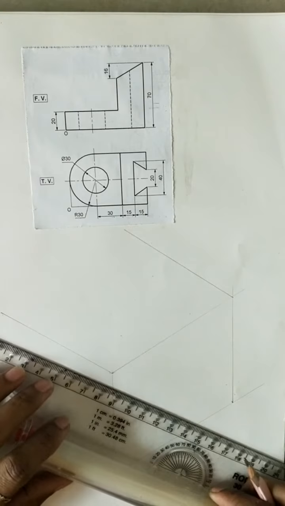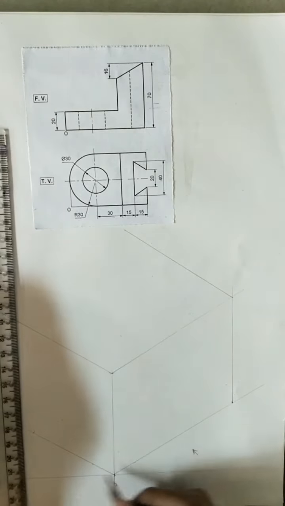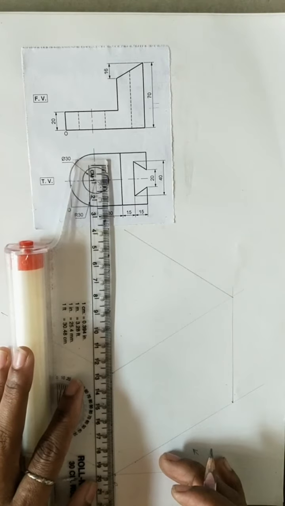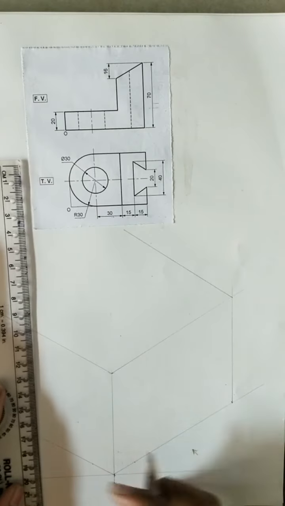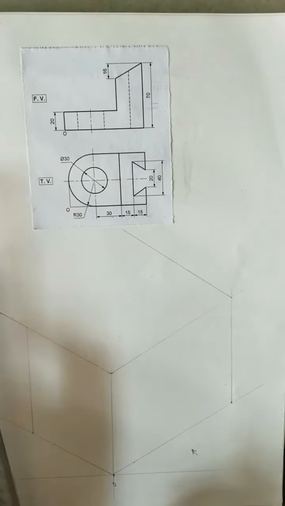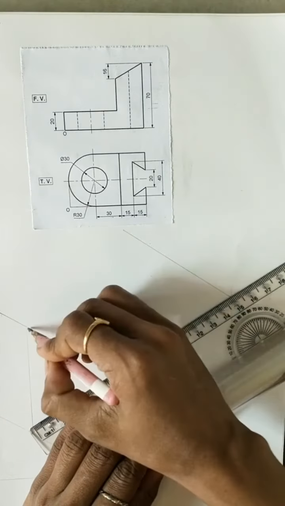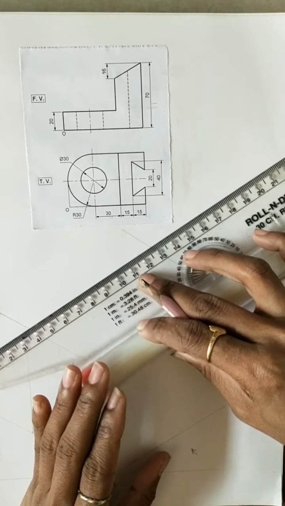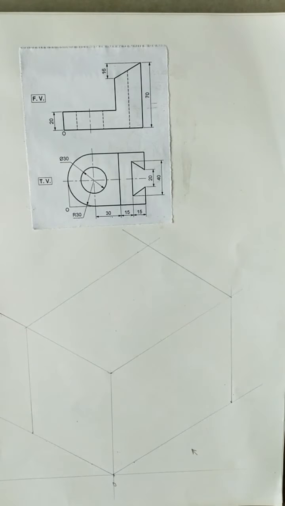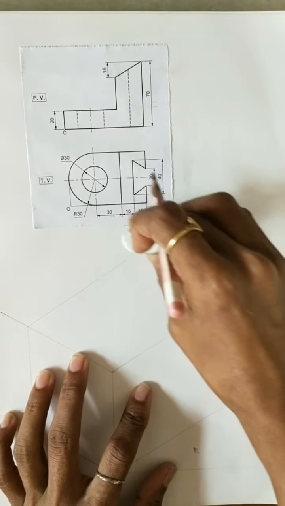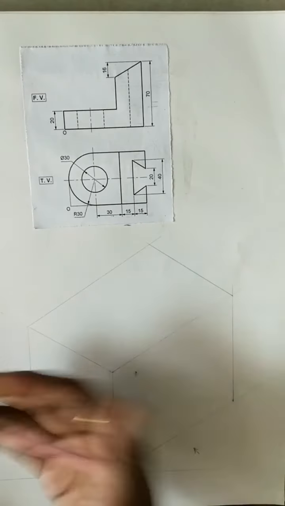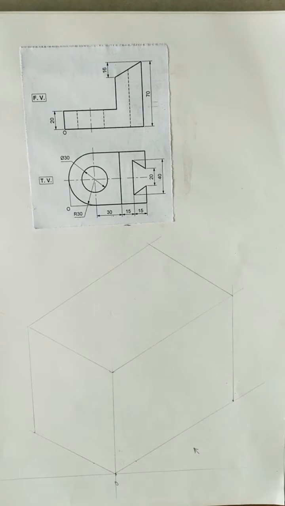Now measure distance. We have measured this 60 distance, so draw a line from this point and complete the rectangle by drawing line parallel to this line, and in this way first we have only completed rectangles. Now we start actual drawing.